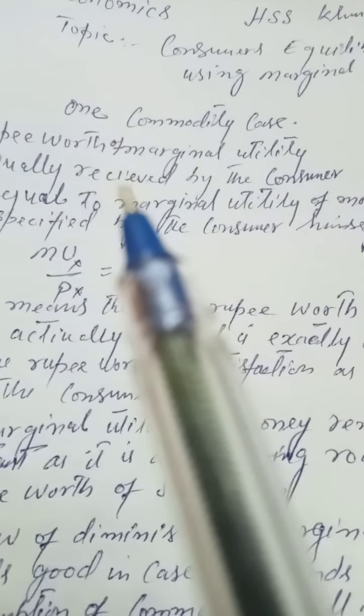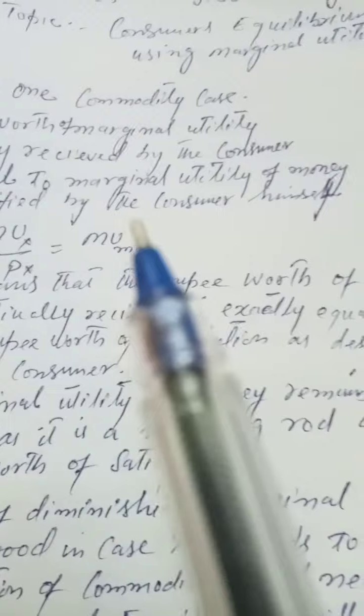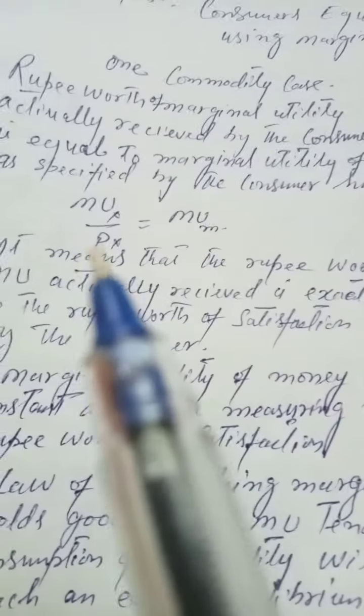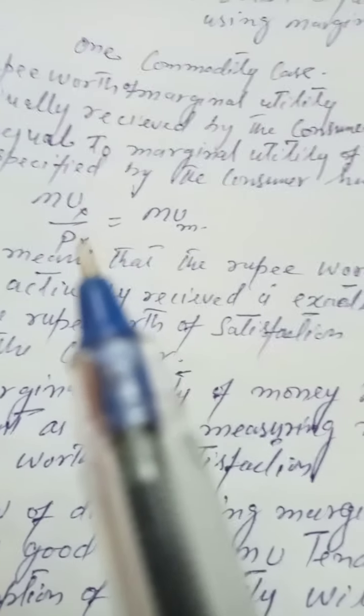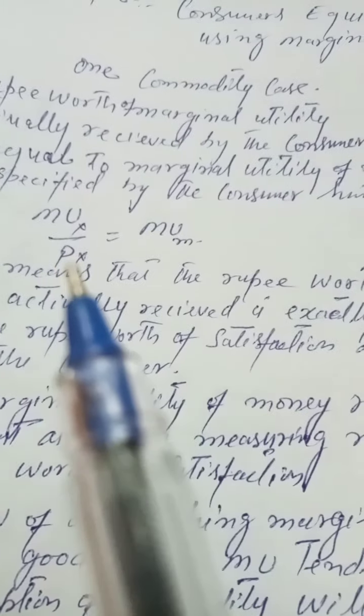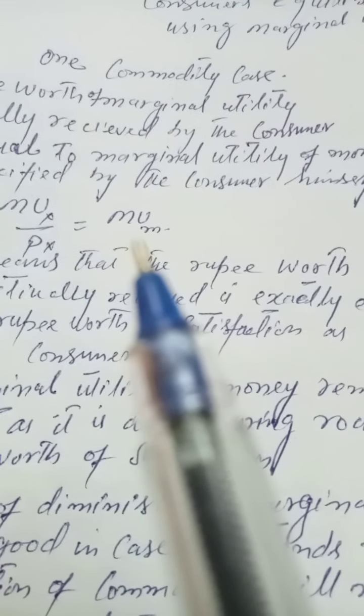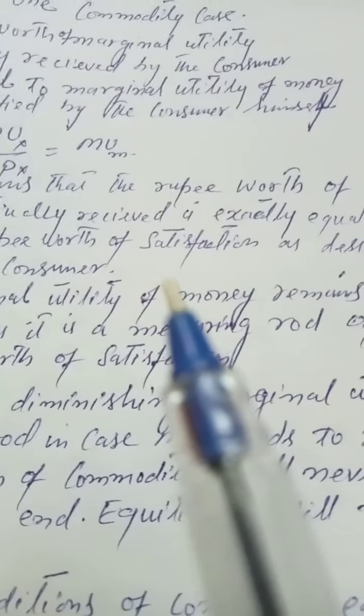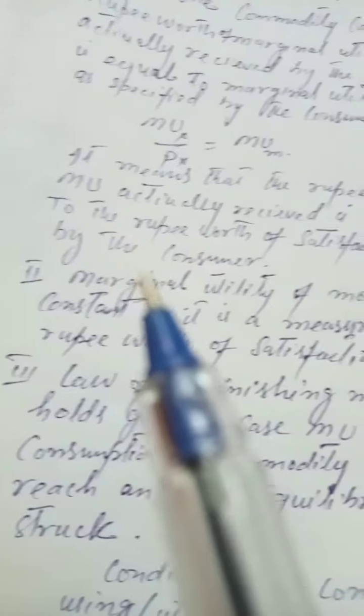Number first: the rupee worth of marginal utility actually received by the consumer is equal to the marginal utility of money as specified by the consumer himself. That is, marginal utility of X commodity divided by price of X is equal to marginal utility of money or rupee worth. It means that the rupee worth of marginal utility actually received is exactly equal to the rupee worth of satisfaction as desired by the consumer.